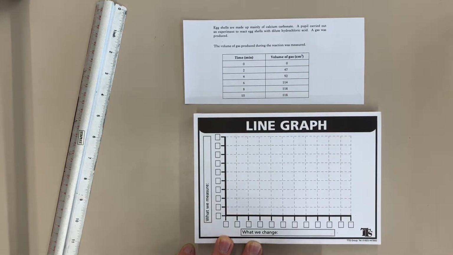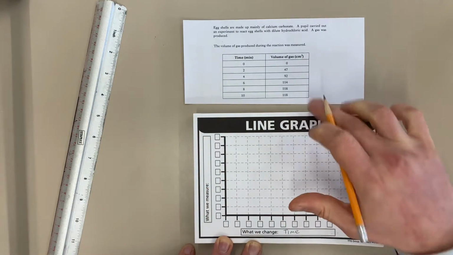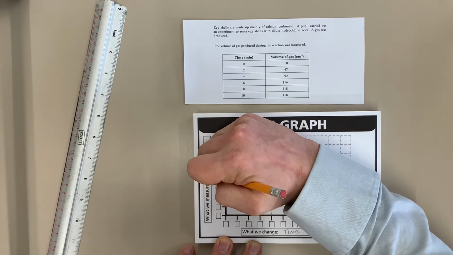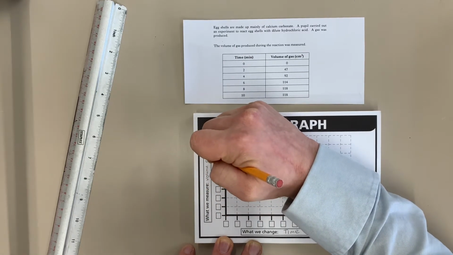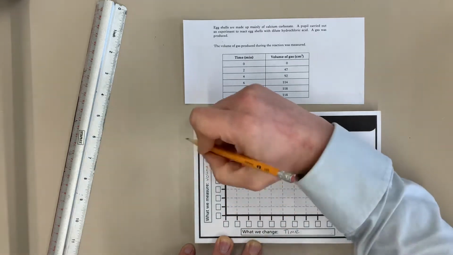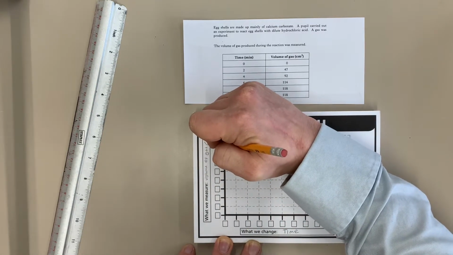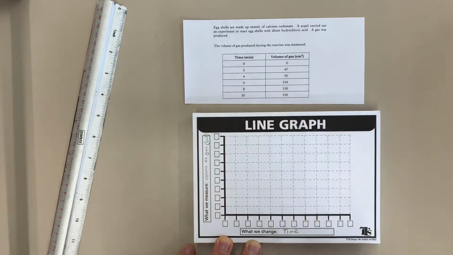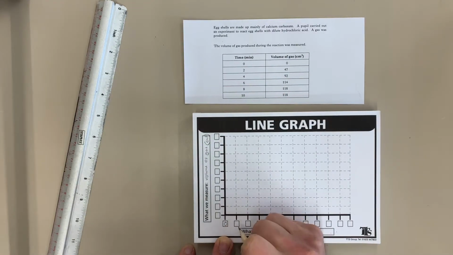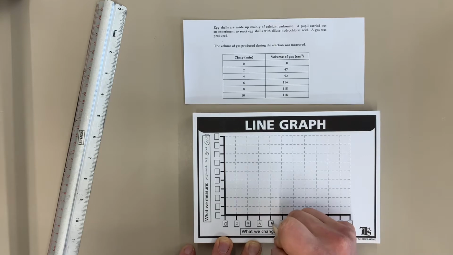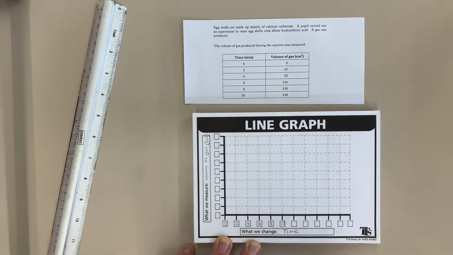Okay, so we're going to start off and we're going to go along the bottom because what we are changing is the time. So we're going to write time at the bottom, and what we are measuring is the volume of gas, and that's in centimeters cubed. So the time will go from 0, 2, 4, 6, 8, and 10. I haven't made best use of my space.